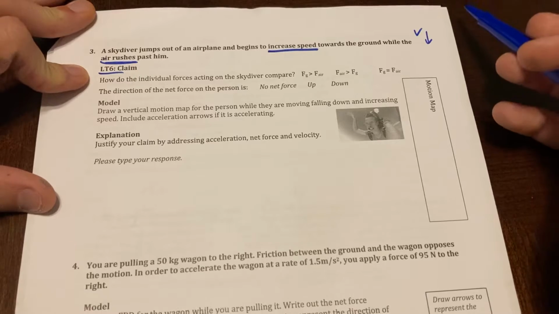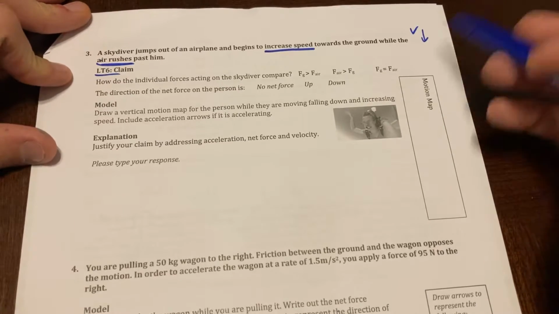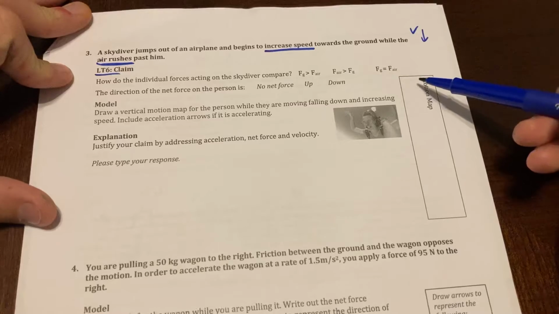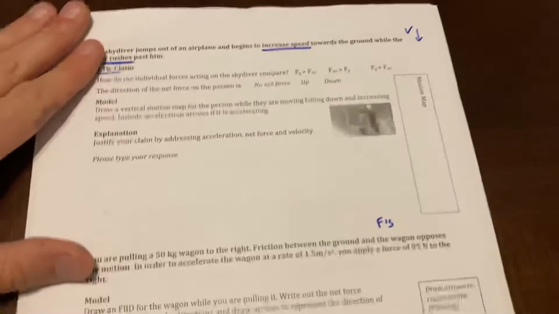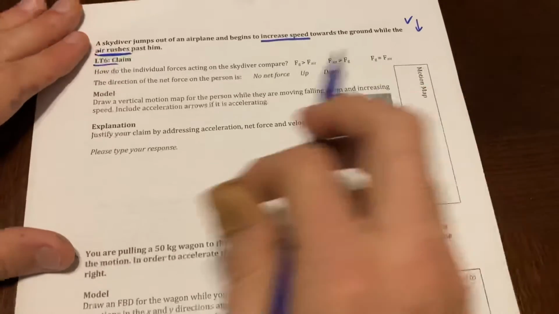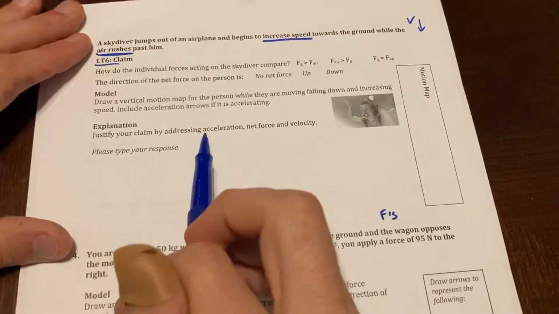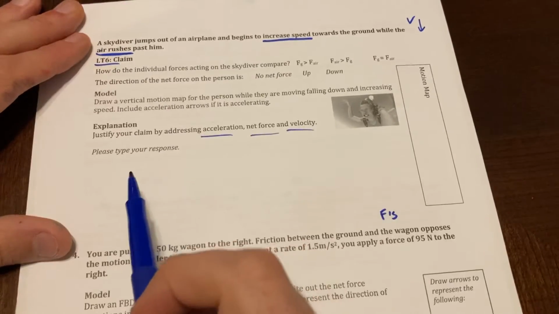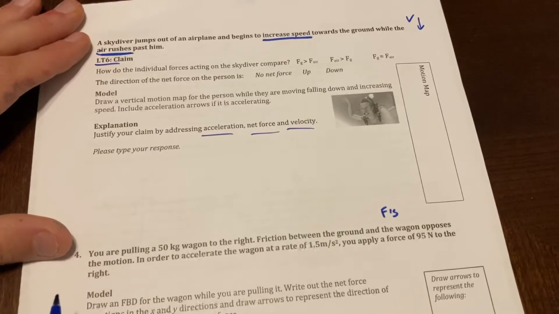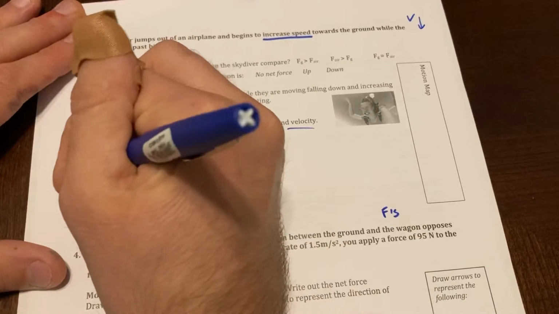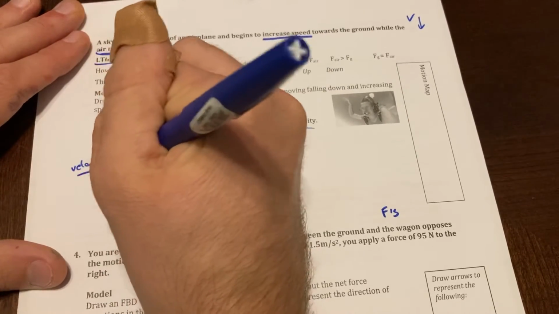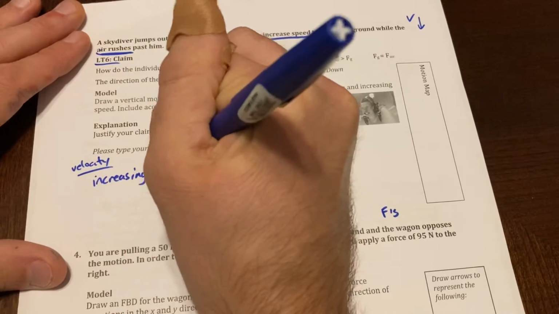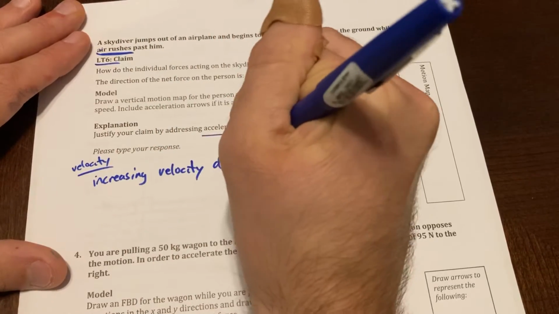All right, so with this problem, it doesn't look like we're drawing an FBD, right? It's going to be a motion map. It's asking about relevant forces. So at the end of the day, I'm going to be talking about forces. And then what do we know out of these variables: acceleration, net force, velocity, and the relevant forces? We know velocity, right? It tells us that the object is increasing speed or increasing velocity downwards.